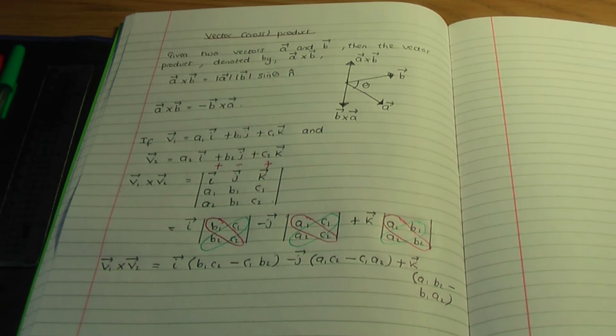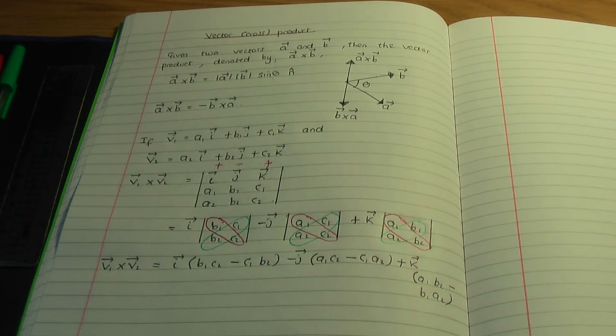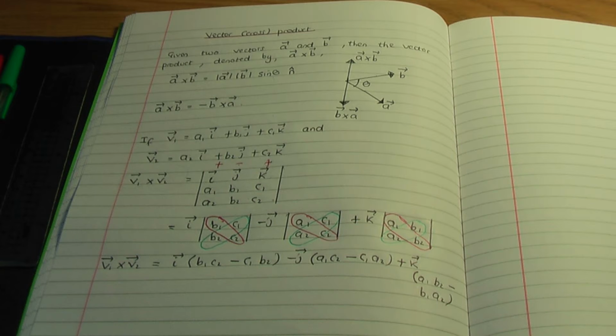The answer will be a vector. Remember, in one of the videos when we worked out the scalar or dot product, the answer is a scalar, but when you work out the vector or the cross product, the answer will be a vector.